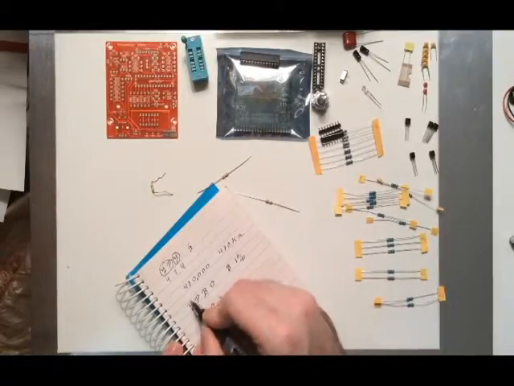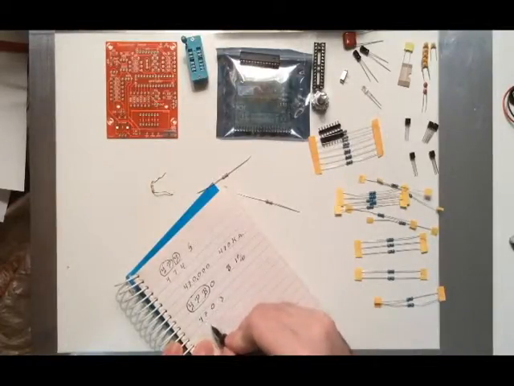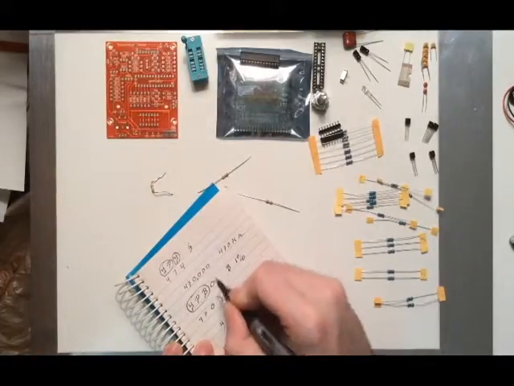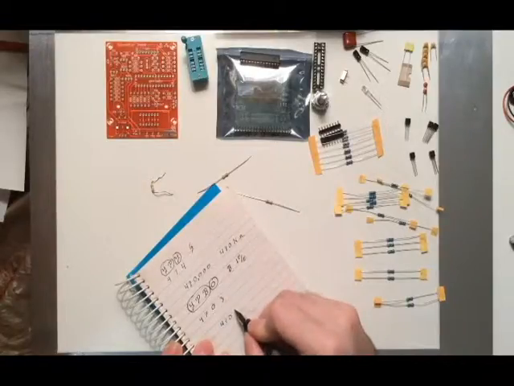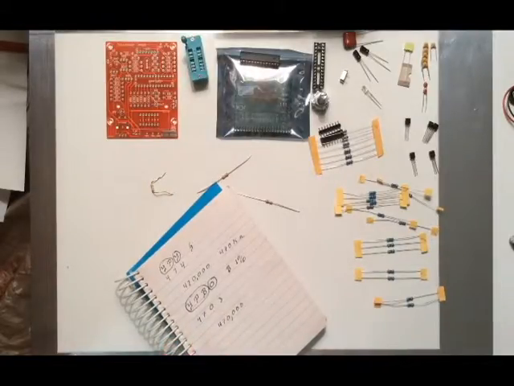Now, in this case, the first 3 color bands are your digits. So 4, 7, 0, and then the 4th color band is how many zeros follow that. So 0, 0, 0. Once again, 470,000 ohms, or 470 k ohms.